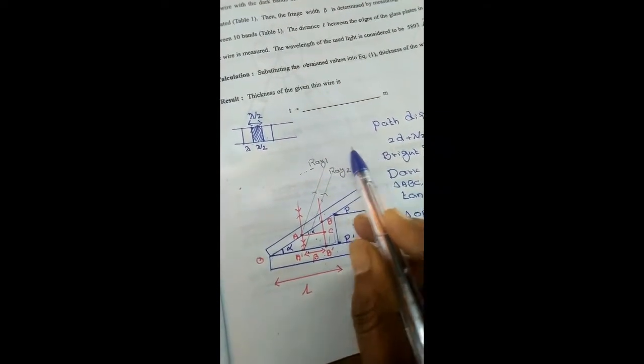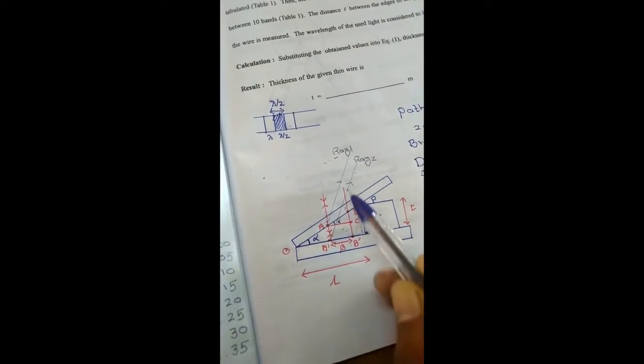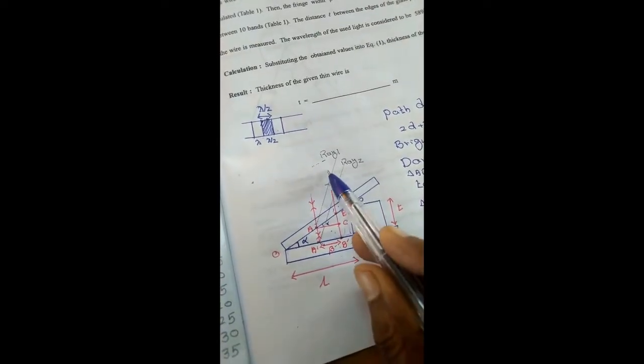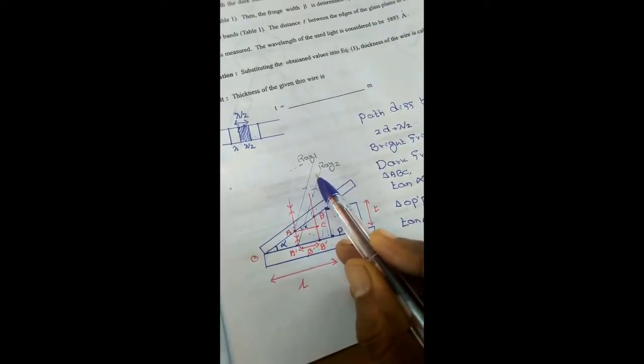So the light coming out of the sodium vapor lamp is rendered into a parallel beam of light by that 45-degree glass plate, and the light coming towards this air wedge setup is partly reflected from the top glass plate, and the second part, transmitted into the air wedge, is reflected from the bottom glass plate. Due to the path difference between these two waves, ray 1 and ray 2, interference takes place. This path difference decides whether the interference is constructive or destructive.